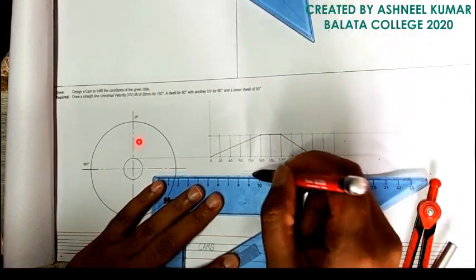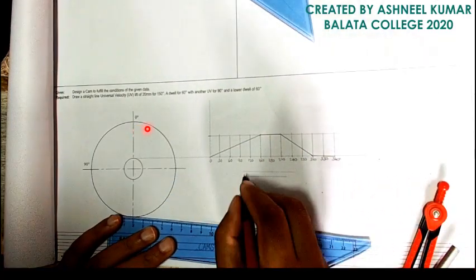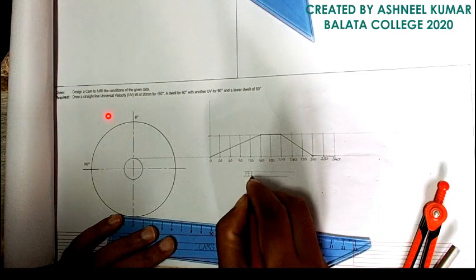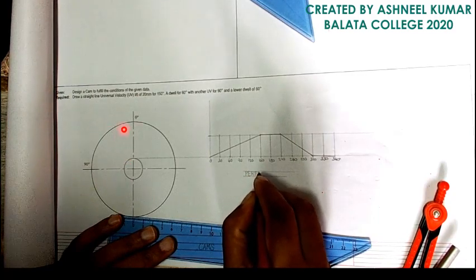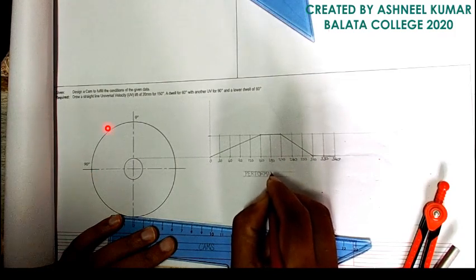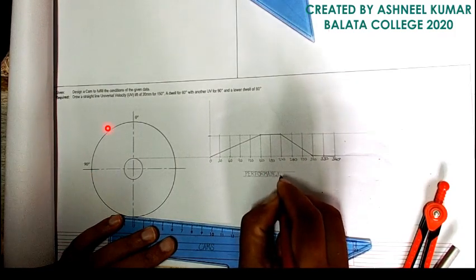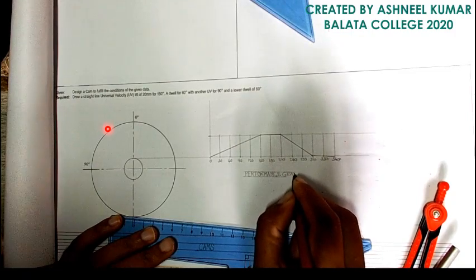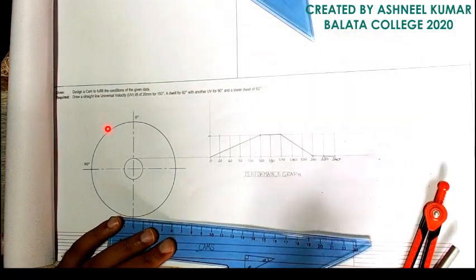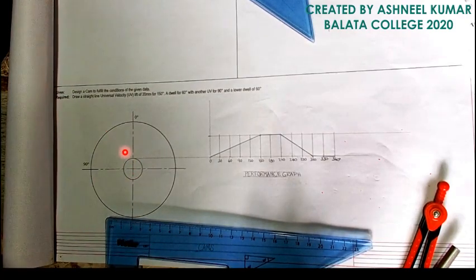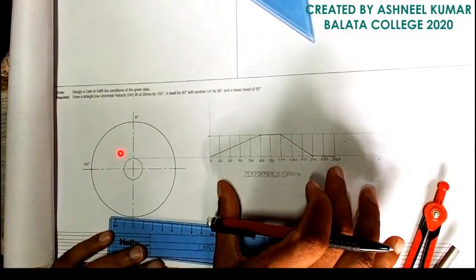You can label this as your performance graph or displacement graph. So whenever you are designing a cam, the first thing you are going to do is design the displacement curve or the performance graph of the cam. And please try to follow the standard. You have to use 3 mm guidelines here for printing.